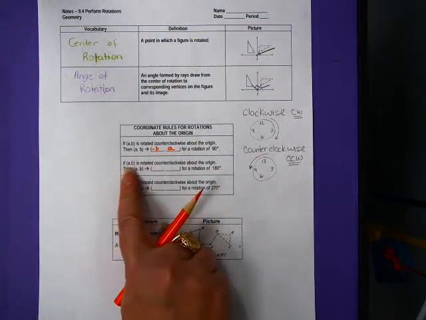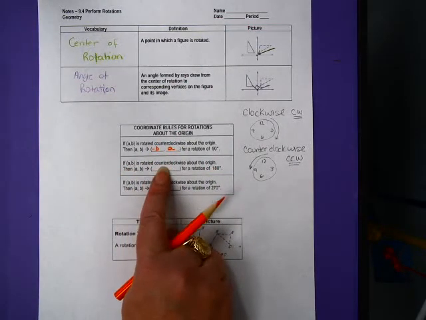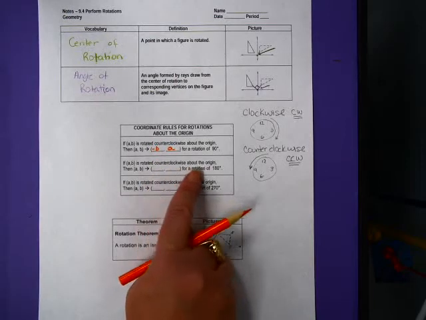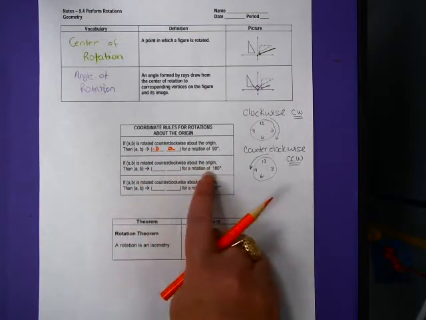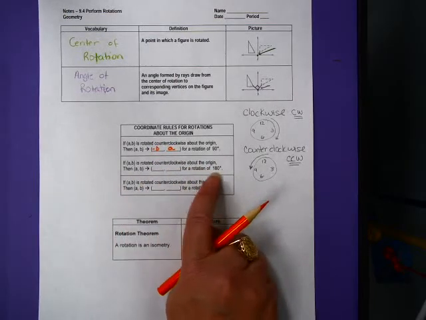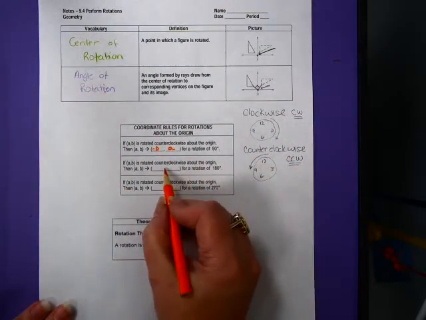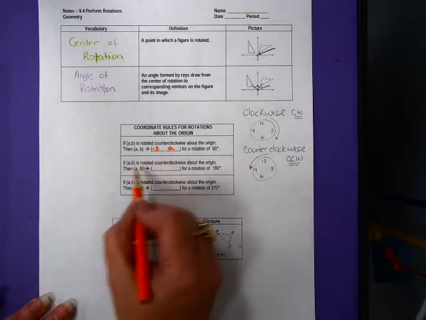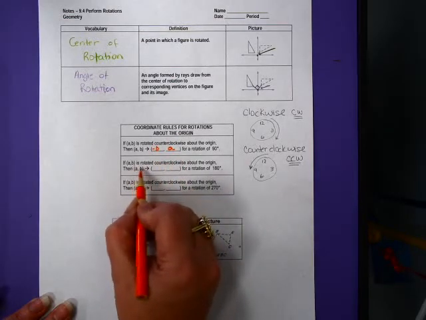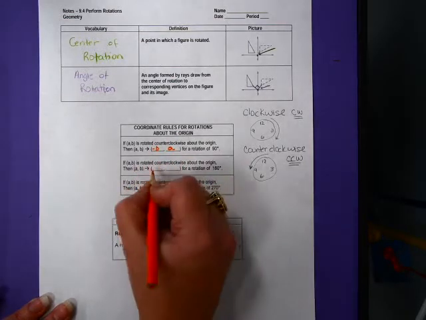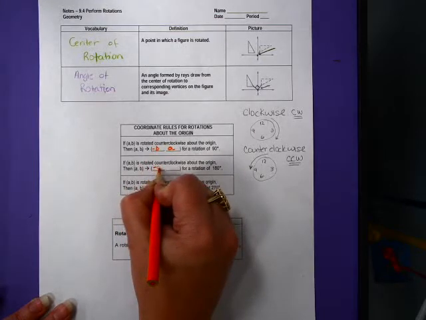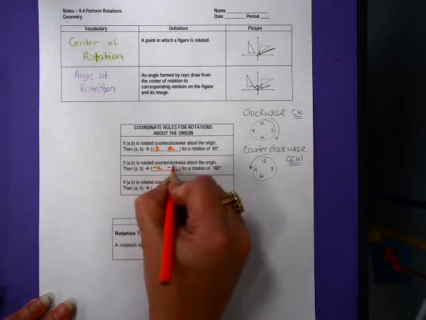Alright, now, if that same point is rotated counterclockwise about the origin, and its rotation is 180 degrees, so that's like 2 quarter turns, then the rule is that you keep the A and the B in the same location, but you're going to change both of the signs. So this one would become negative A, and this would become negative B.